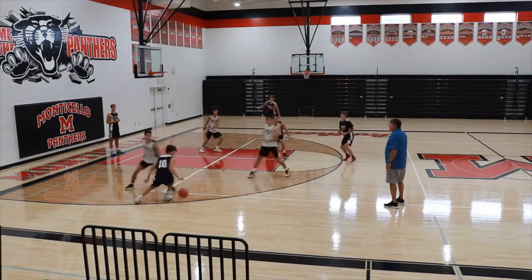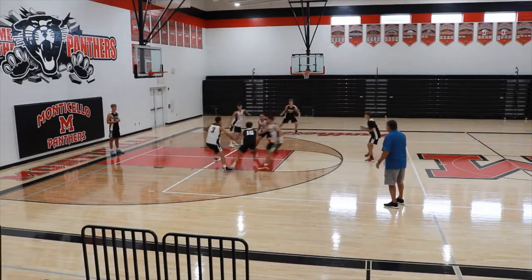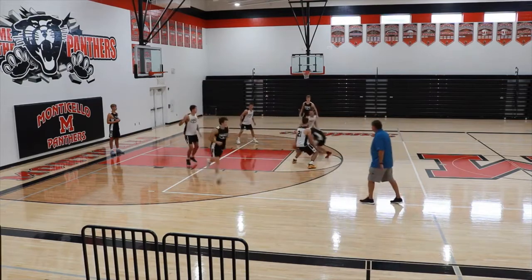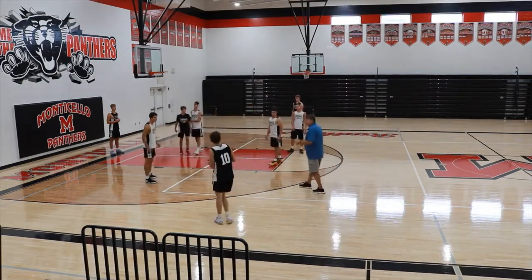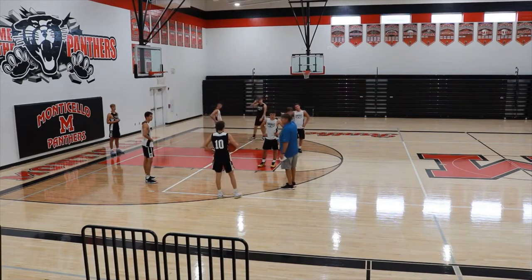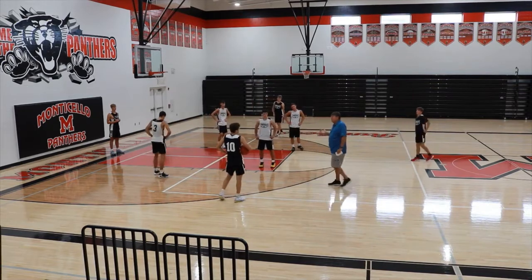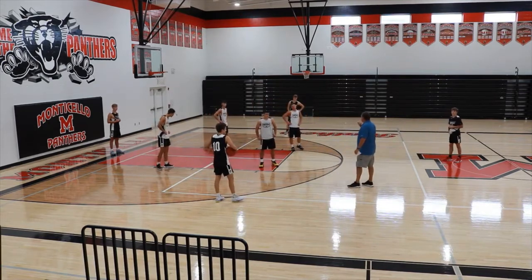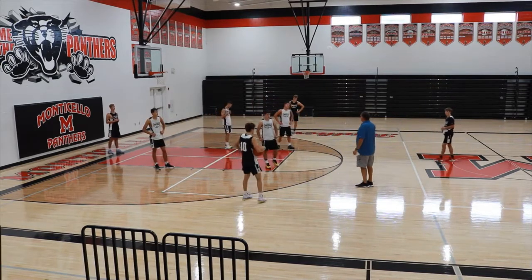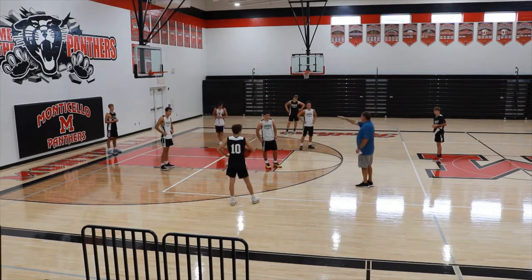Good. I don't like baseline. Drive it! Stop. Wide open, right? Here's my only critique: the ball only touched him once, and I think it got passed 7 or 8 times. Right? Remember, what makes a good offense? The ball goes side to side. The ball goes in and out. You play high post.